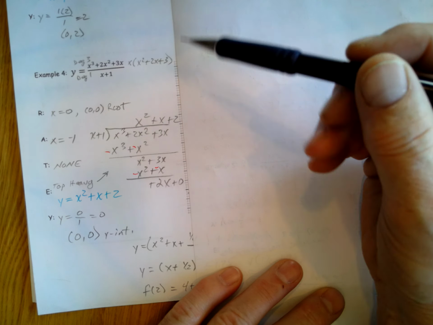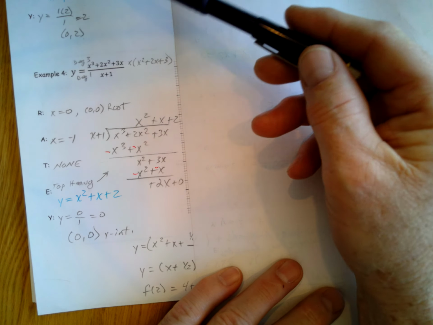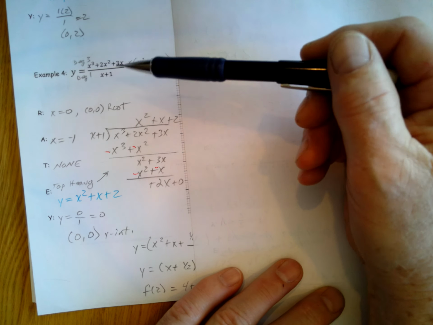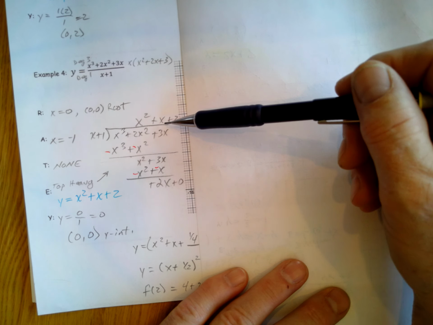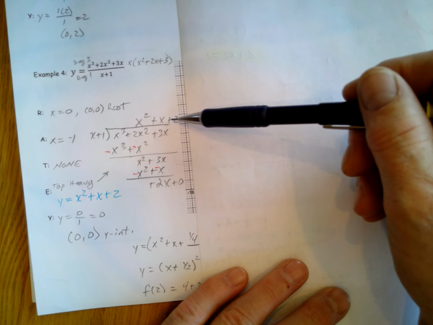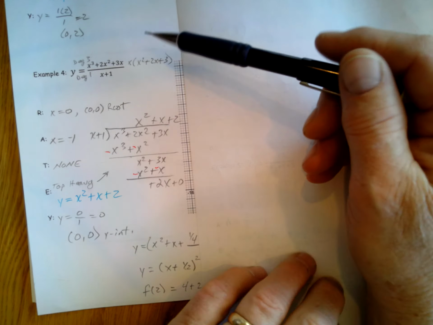Now, degree 3, degree 1. The other ones that have been top heavy have been separated by 1 degree. This is separated by 2. And if you're looking already at this, you'll see that I'm not going to get a linear function asymptote. I'm going to get a quadratic. Pardon me. So I factored out an x.